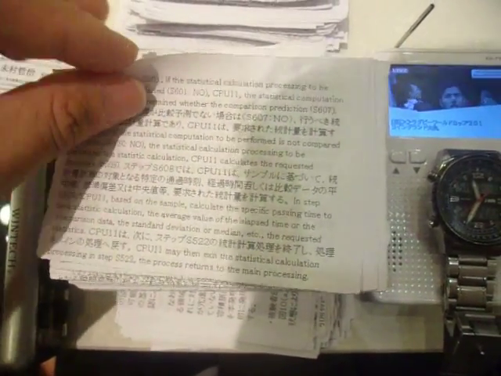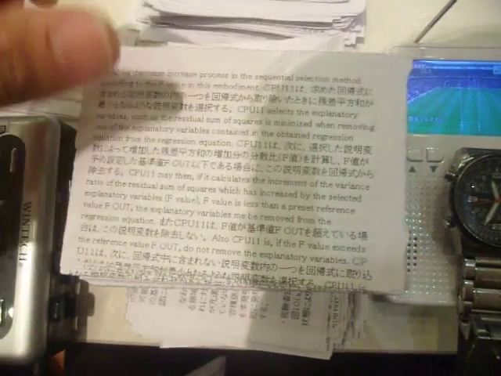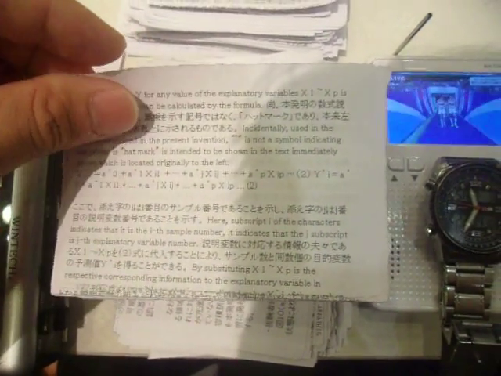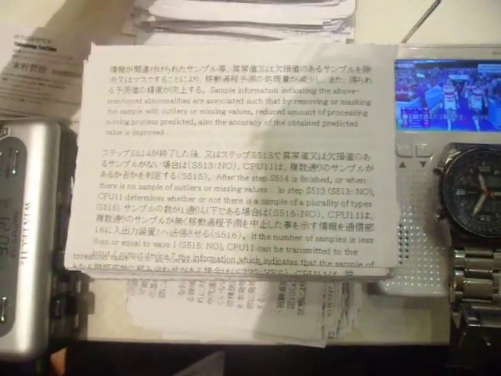Instead of static calculation process, diagram freedom. This is increase process sequence selection method. There are expensive varieties correspond to the expensive formula. Sample information goes above.